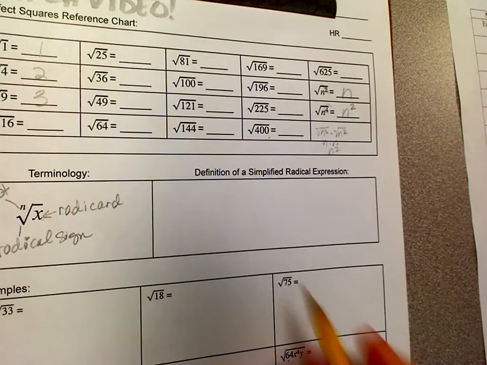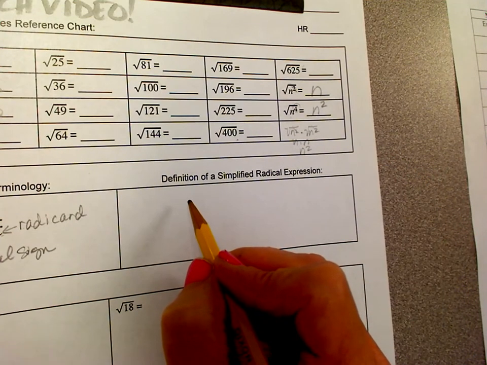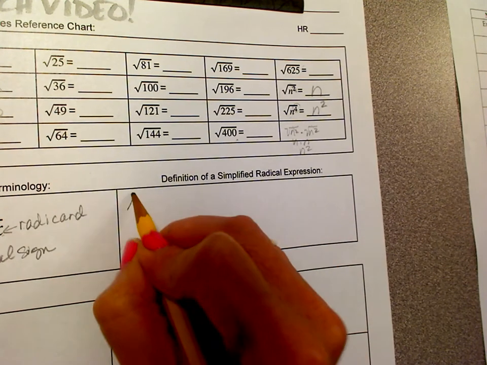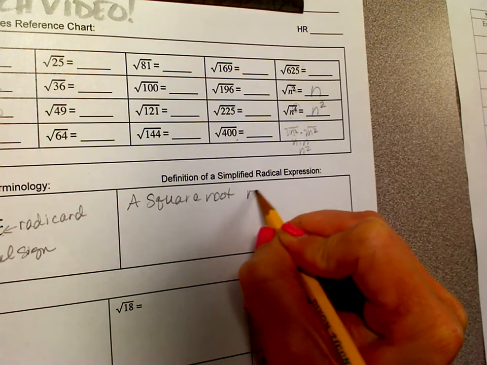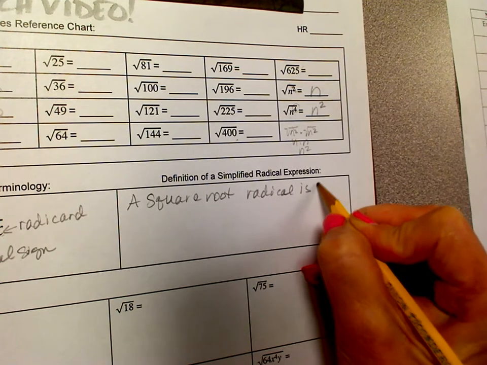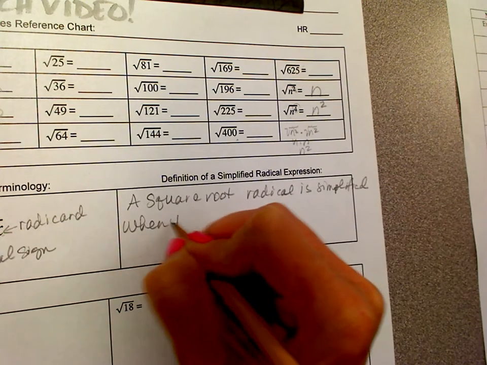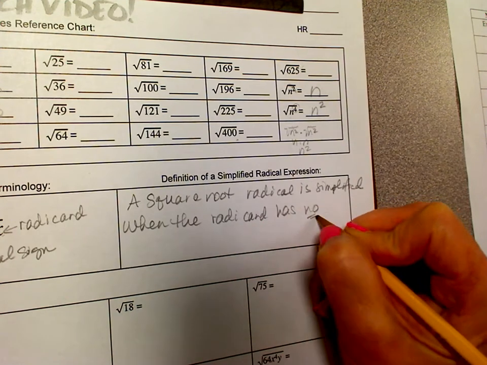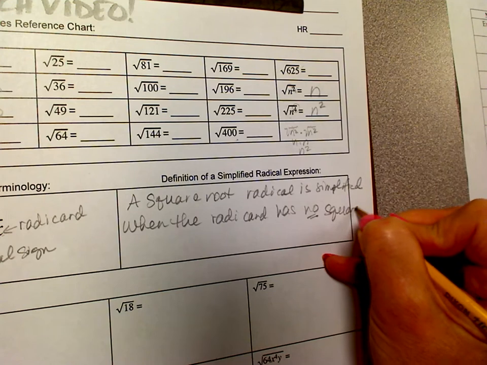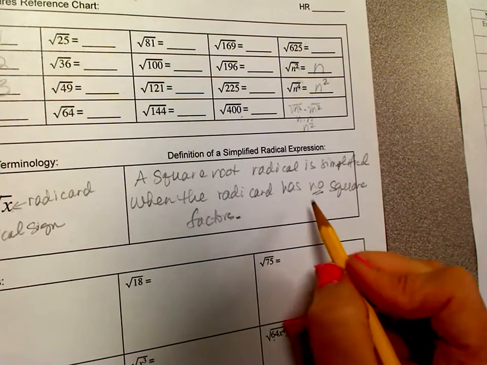Okay, now in order to simplify a radical expression: a square root radical is simplified when the radicand has no square factors. It means it cannot be broken down anymore.